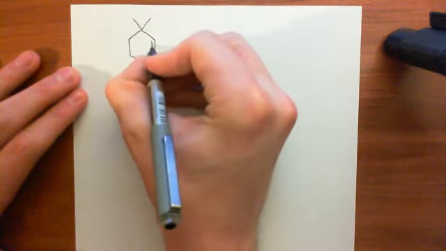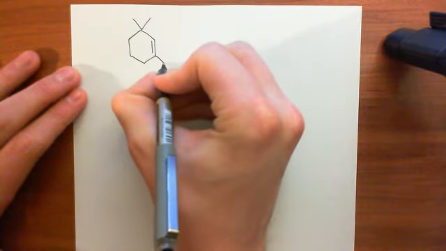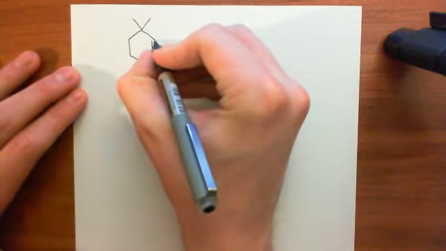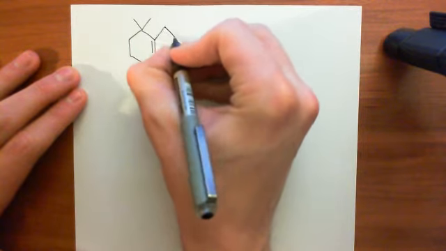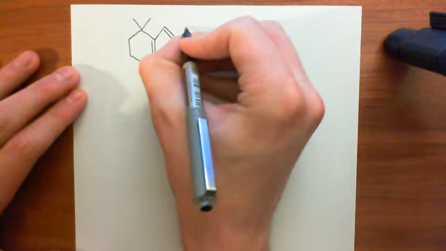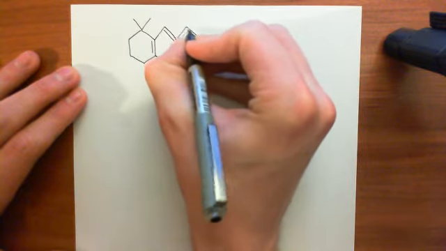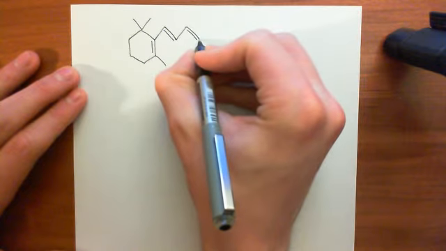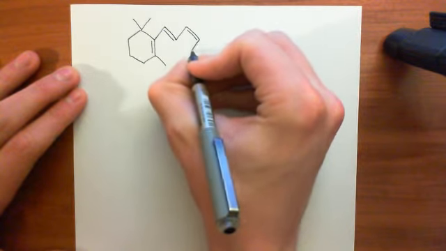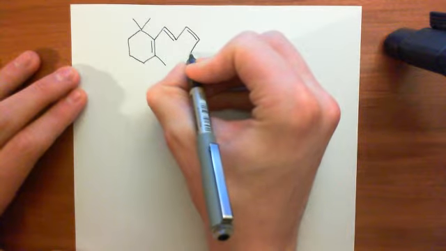Okay, so we have a double bond here, we then have a methyl group coming off here, and we then have our long tail here, where we have these alternating double and single bonds. Now, this double bond here between the 9th and the 10th carbon is in the cis conformation. So now I'll draw it coming off like this.